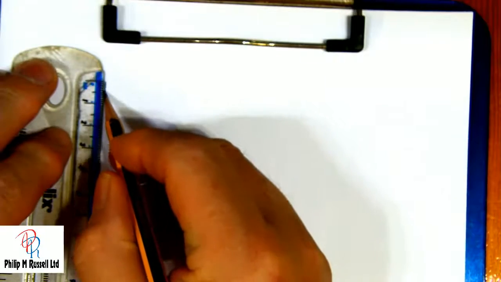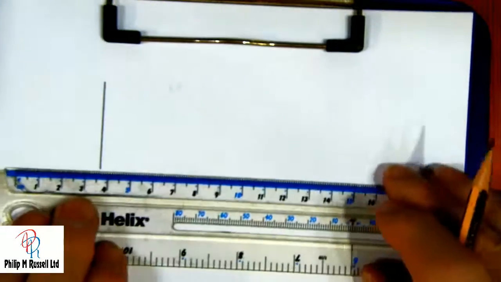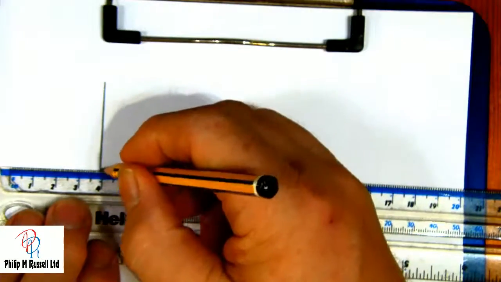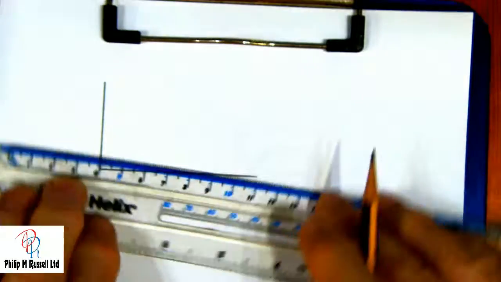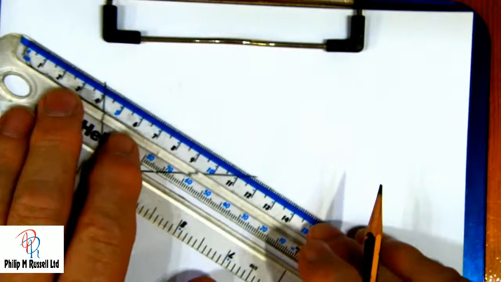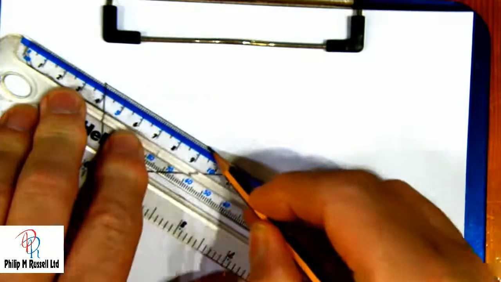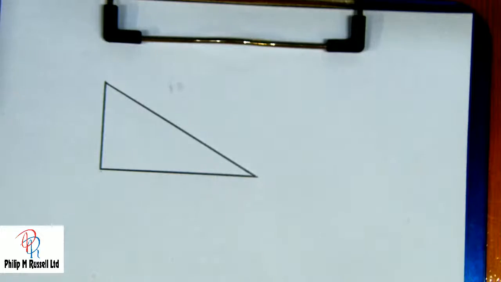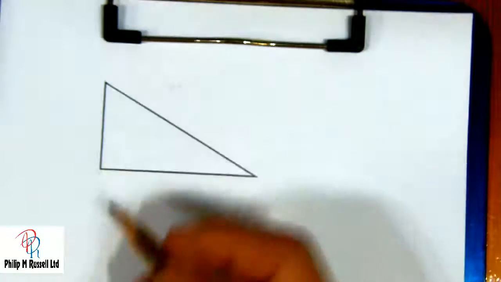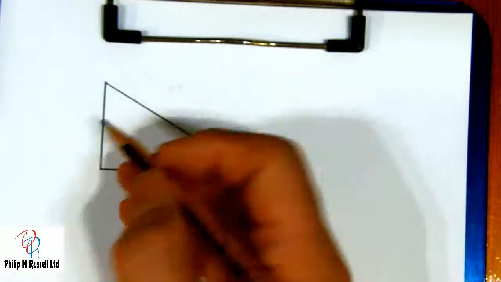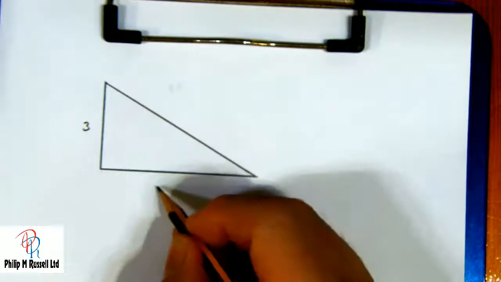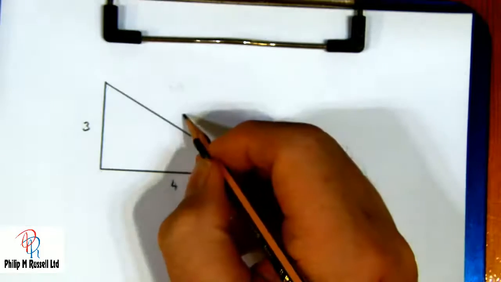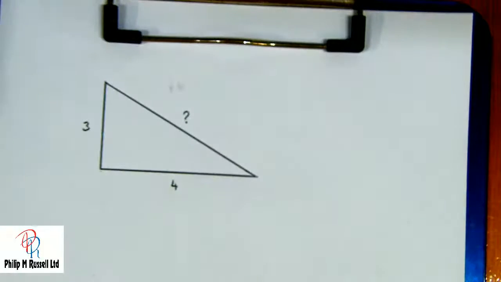Now, Pythagoras requires us to have a right-angled triangle. So let's just put in a very simple one. The trigonometry we're also going to look at today is also going to be based on a right-angled triangle. Okay, so there we've got our simple triangle, and let's give us some simple sides. So I've got a side 3, I've got a side 4, and we've got to determine what this side is.